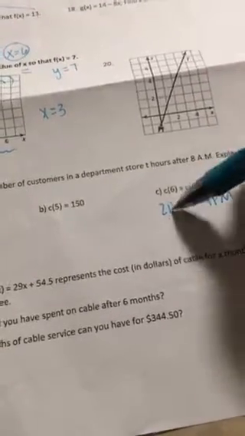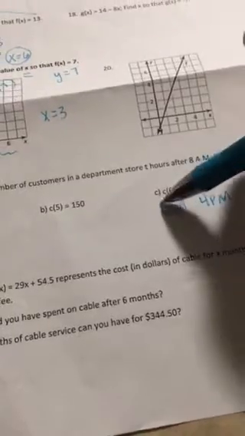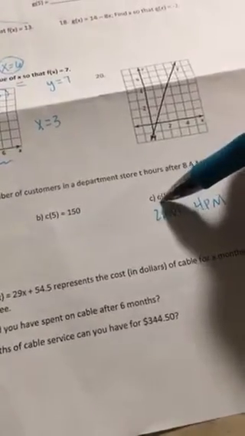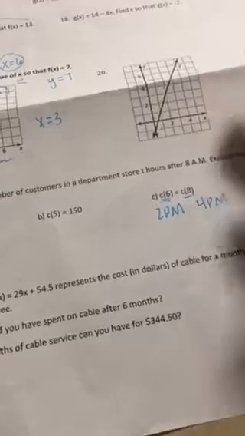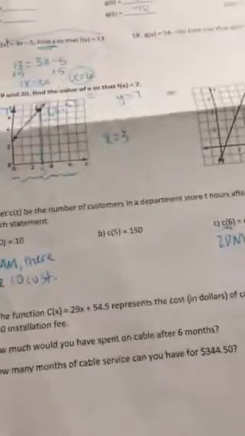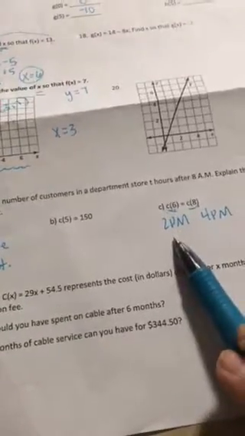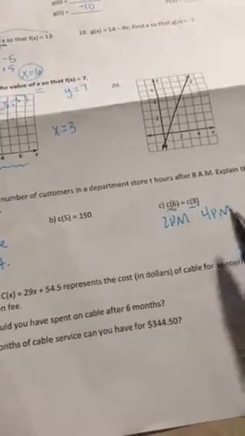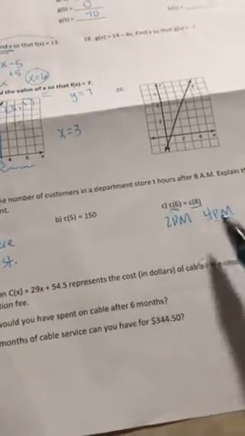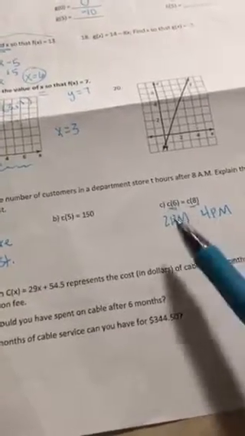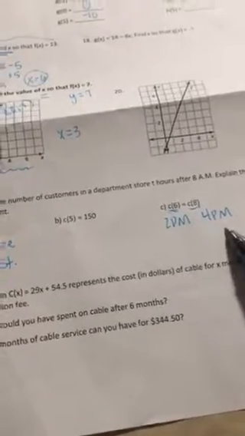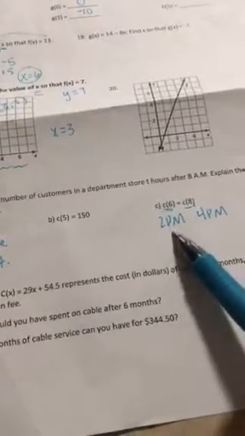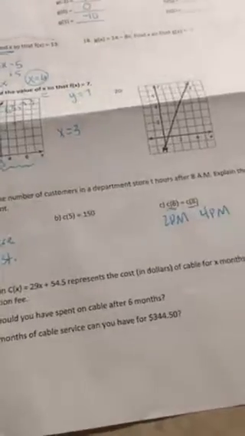Well, clearly 2 p.m. doesn't equal 4 p.m., but we're talking about C of 2 p.m., C of 4 p.m. So that means the number of customers at 2 p.m. is equal to the number of customers at 4 p.m. Maybe they both had 500 customers. Maybe at both times there were 100 customers. However many customers there were at 2 p.m., that's how many there were at 4 p.m.